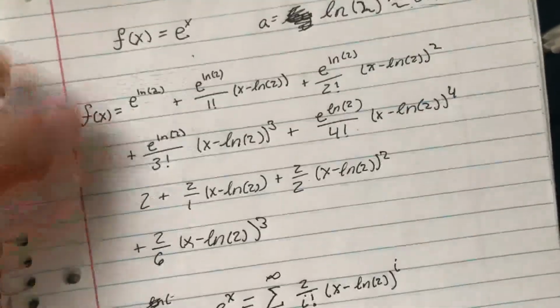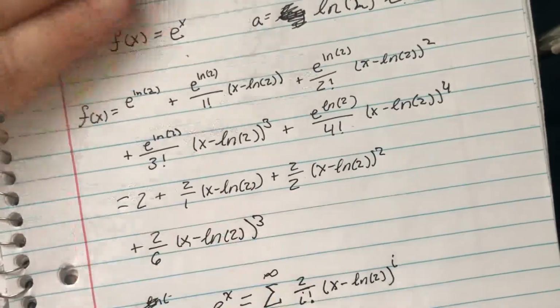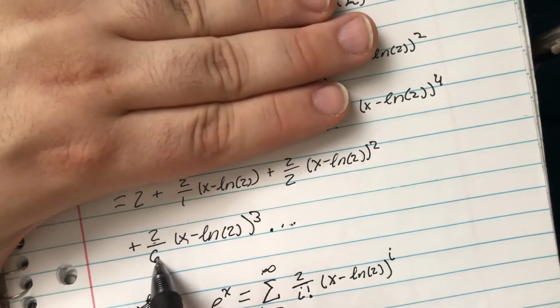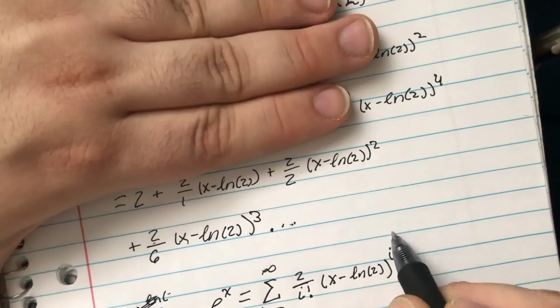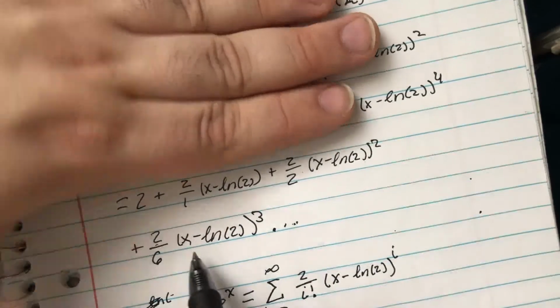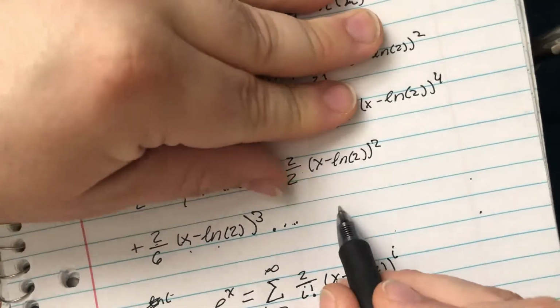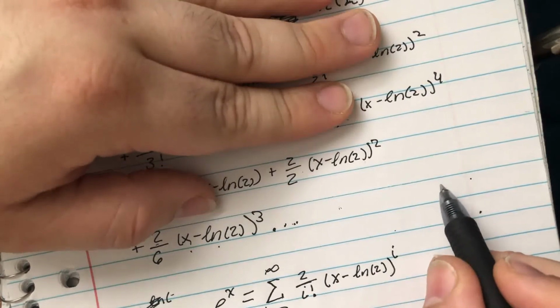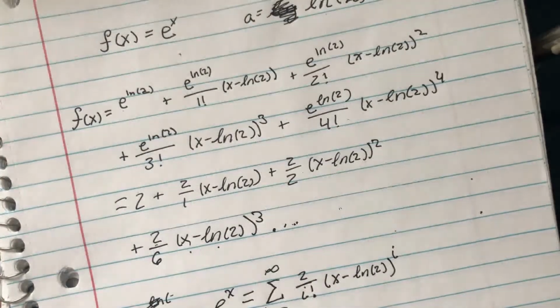So you're just going to have dot dot dot, 2 over 4 factorial, 2 over 5 factorial, 2 over 6 factorial, x minus the natural log of 2 to the fourth, to the fifth, so on and so forth.